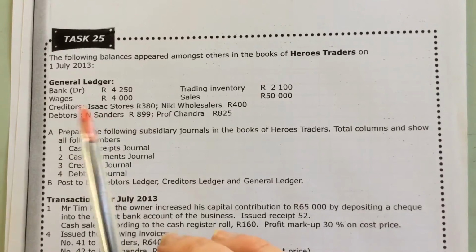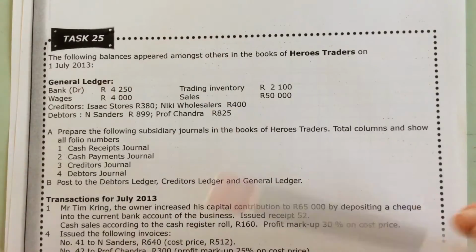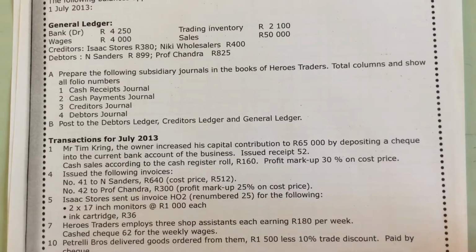Okay, so you're going to start by reading the instructions. I said every time you get a question, you have to read all the information that's given. It doesn't help that you just jump to the transactions. And a lot of you are actually doing that. You're going straight to the transactions in your journals, and then nothing makes sense.